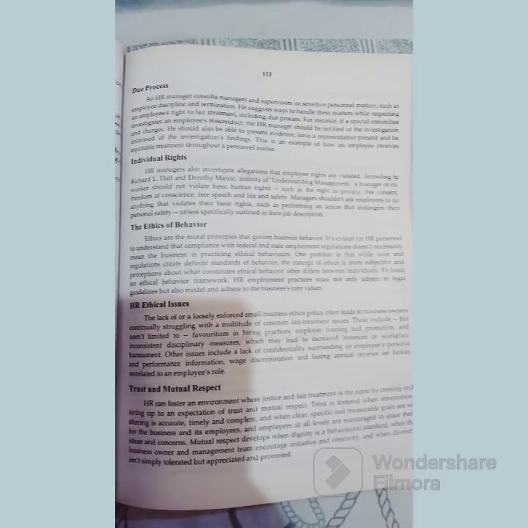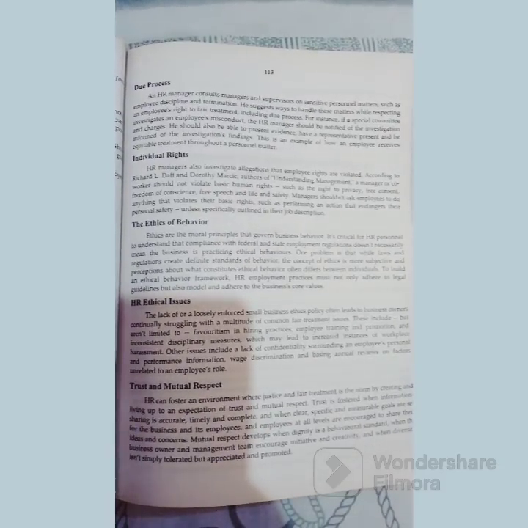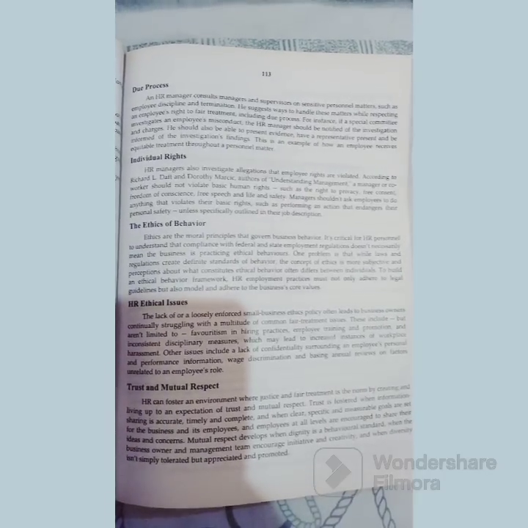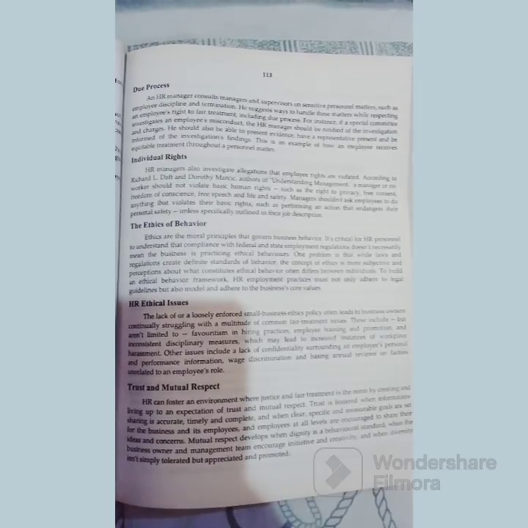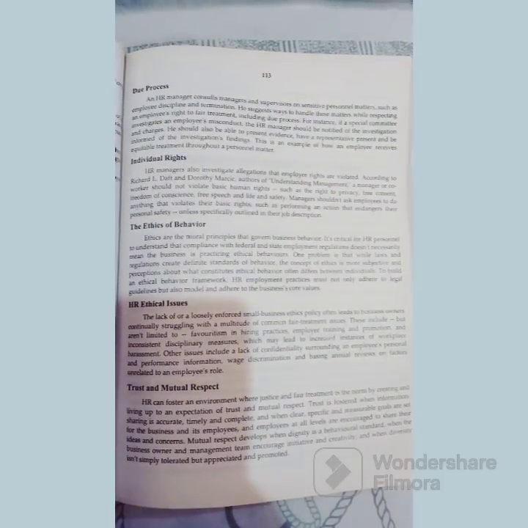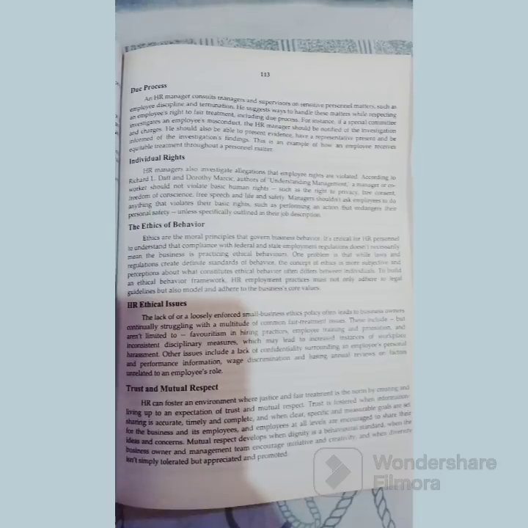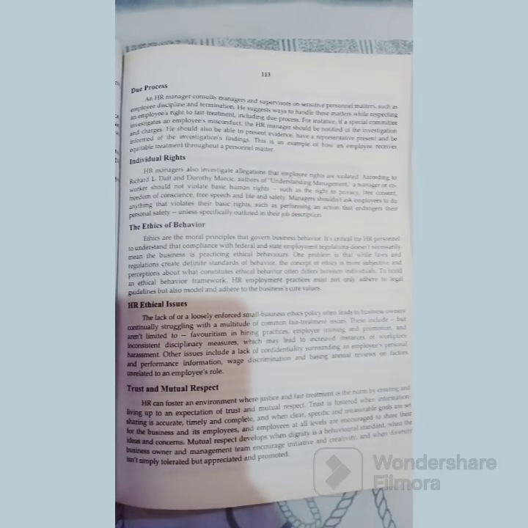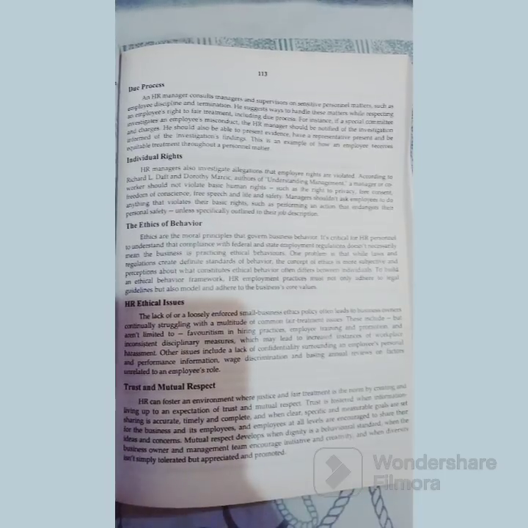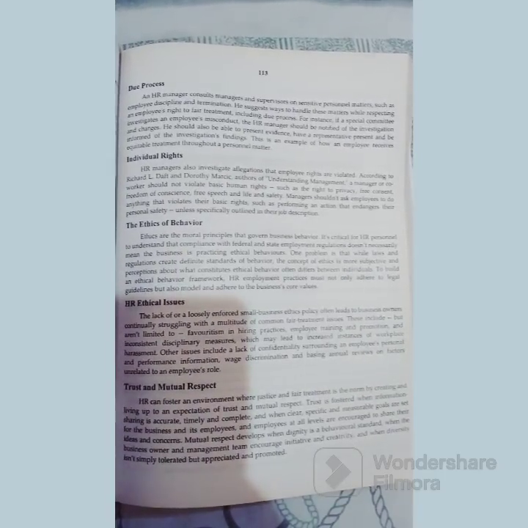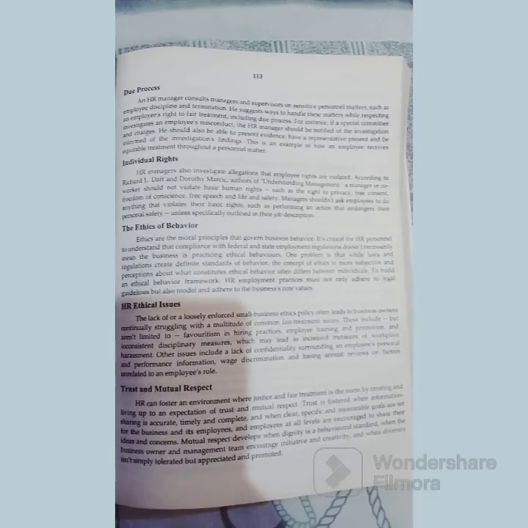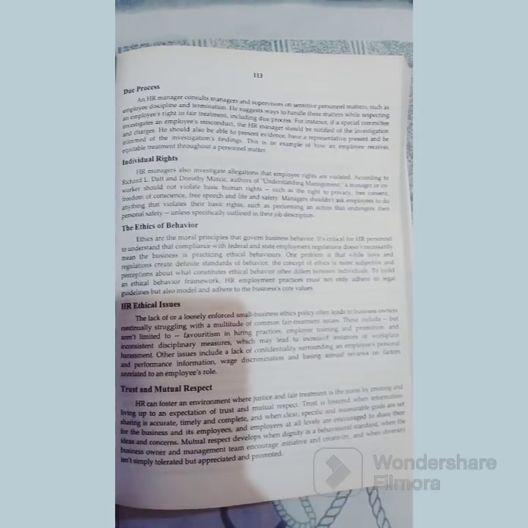The ethics of behavior. Ethics are normally moral principles that govern business behavior. It's critical for HR personnel to understand that compliance with federal and state employment regulations does not necessarily mean the business is practicing ethical behavior. One reason is that while laws and regulations create a defined standard of behavior, the concept of ethics is more subjective and an ethical behavior framework. HR employment practices must not only adhere to legal guidelines but also model and adhere to the business's core values.